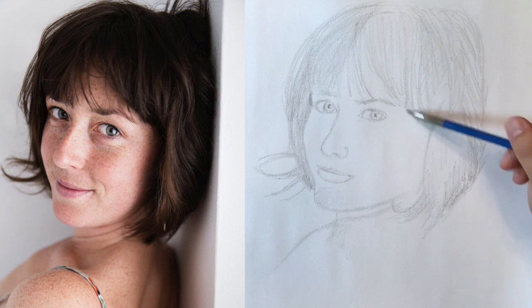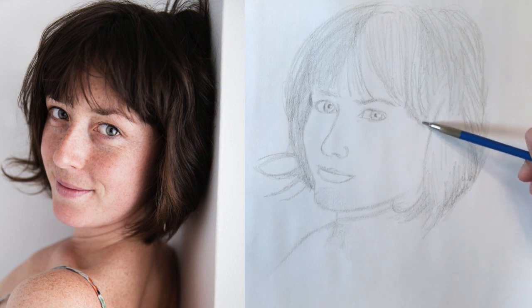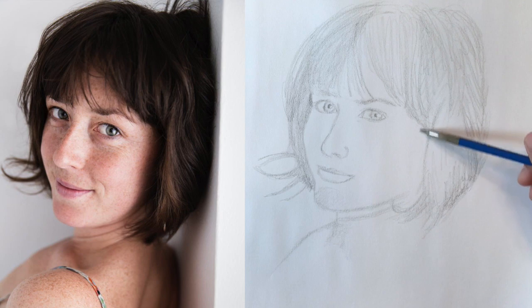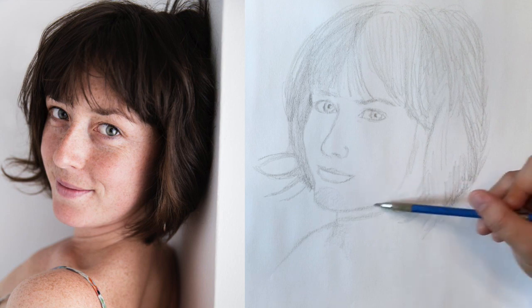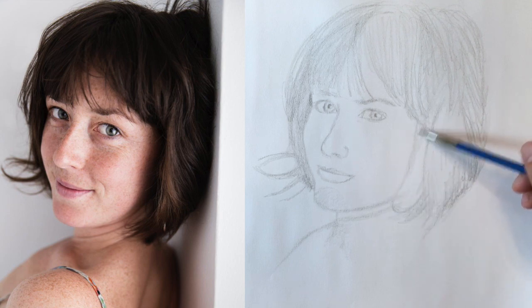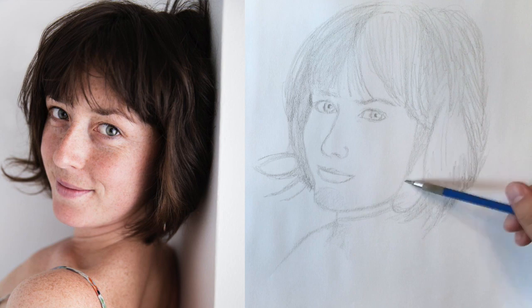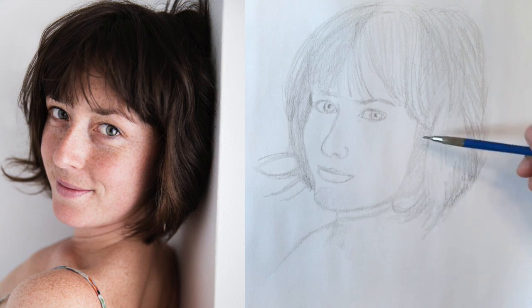So let's see here. I can correct some of this hair already, and, you know, about the shadow. Look at where the shadow starts, and so my hair's mostly in the right place.